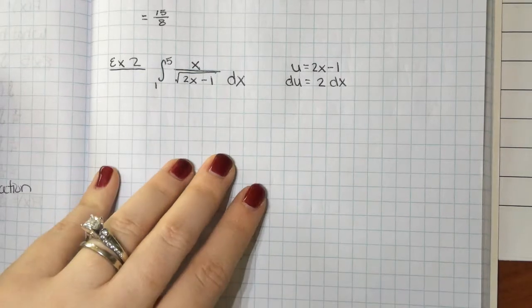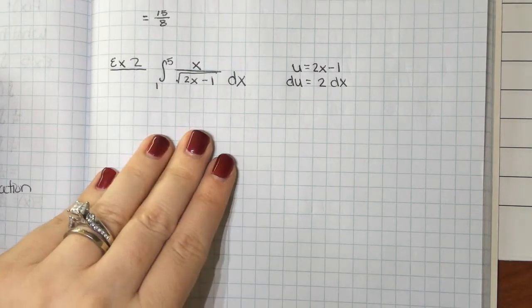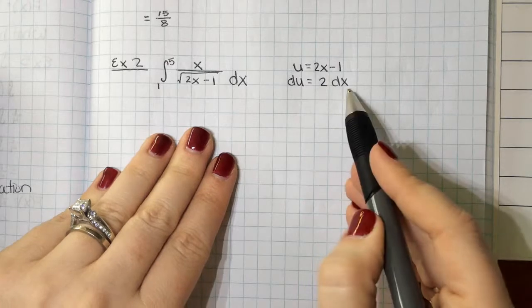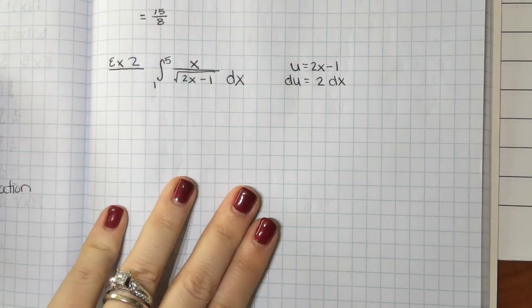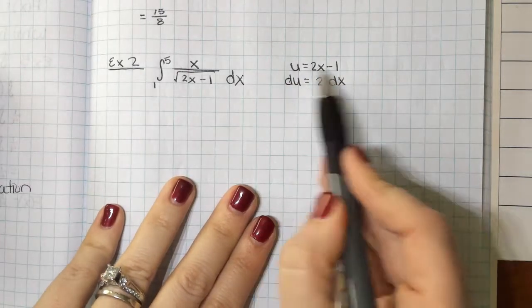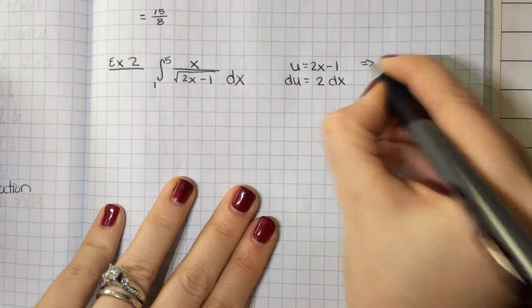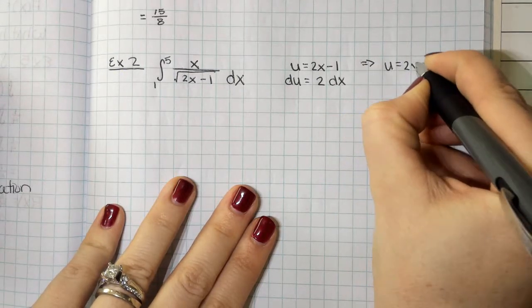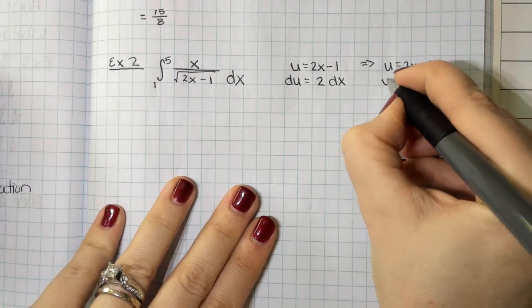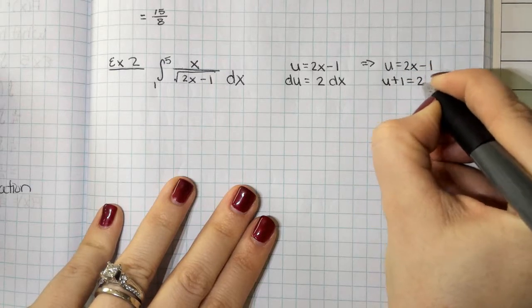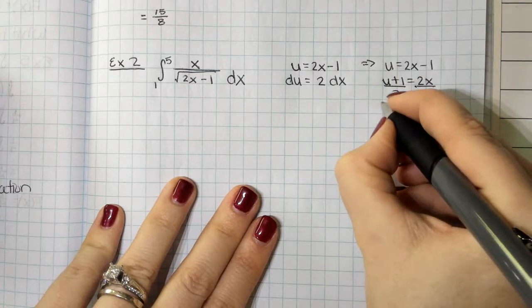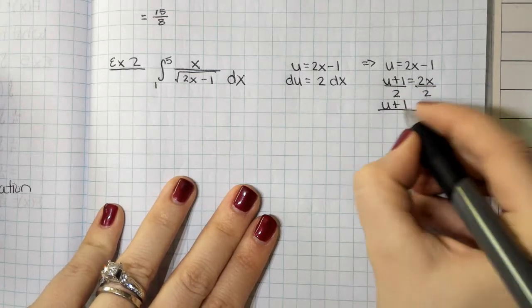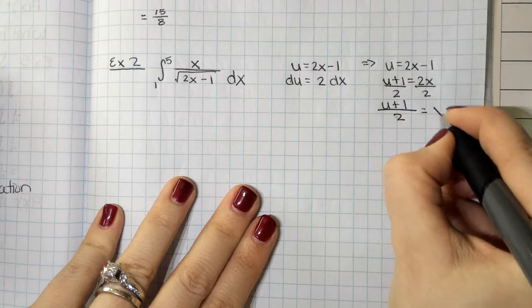Now, as I look at this, does this 2 dx help me get rid of that x? It does not. So what do I want to do? I'm going to take this top equation and solve for x. So I'm going to add 1 to both sides. So u plus 1 equals 2x. So I'm going to divide by 2. So therefore you have u plus 1, that entire thing all over 2, is equal to x.